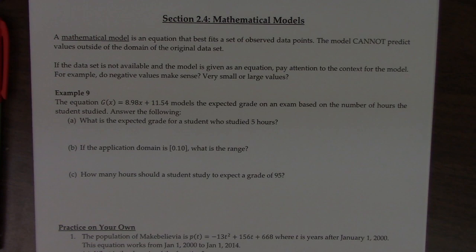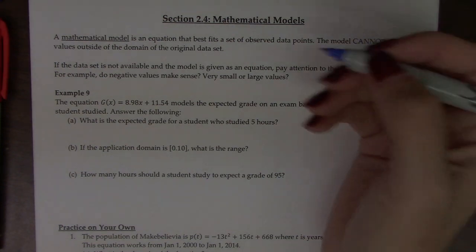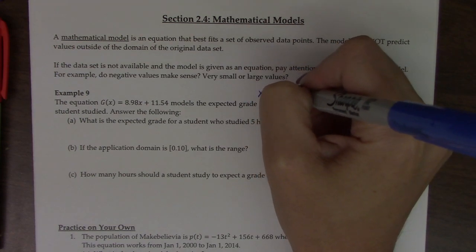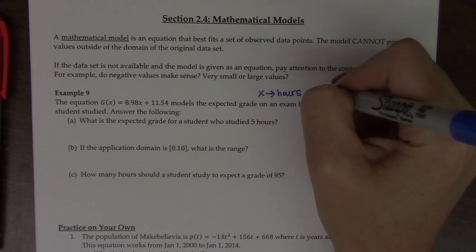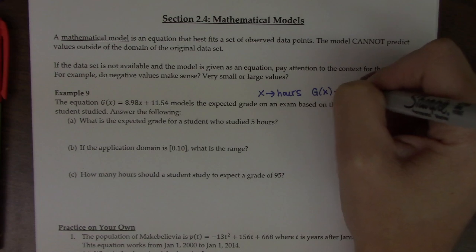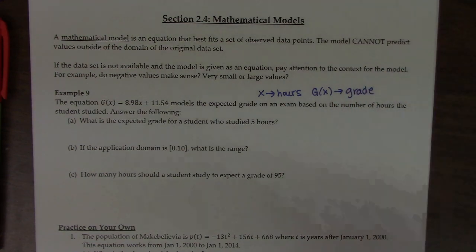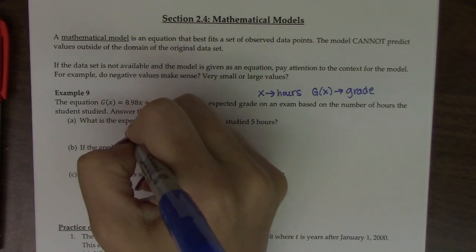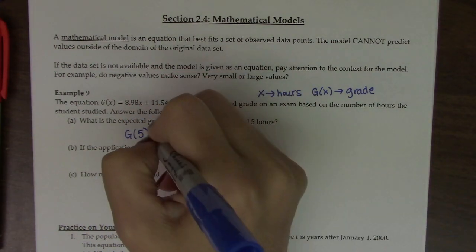Here x is the number of hours, and g of x, the values that come out, is the grade. So we want to know what g of 5 is.